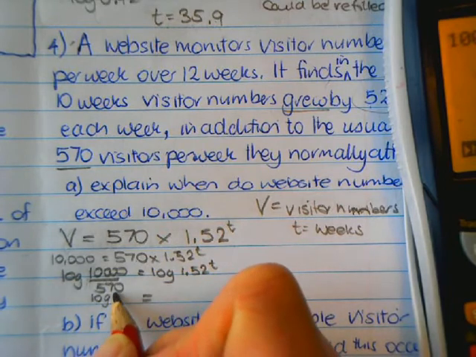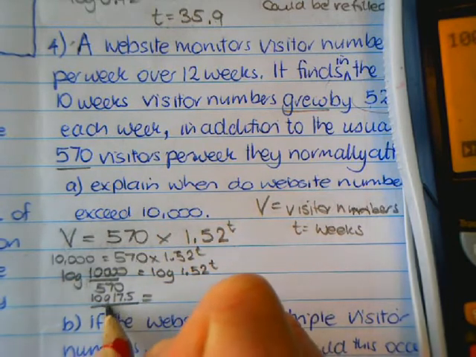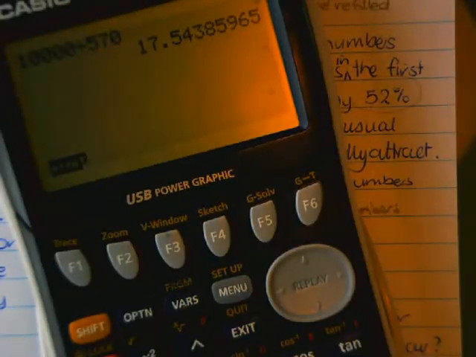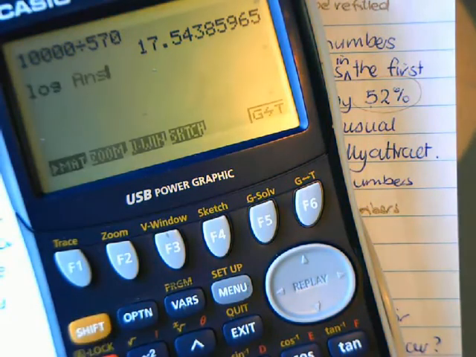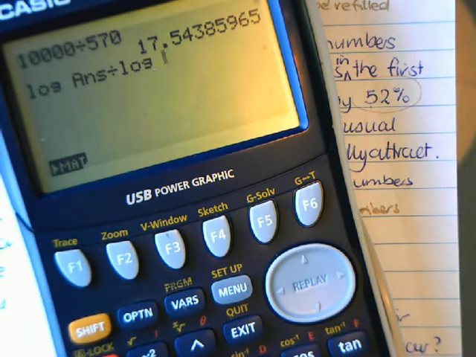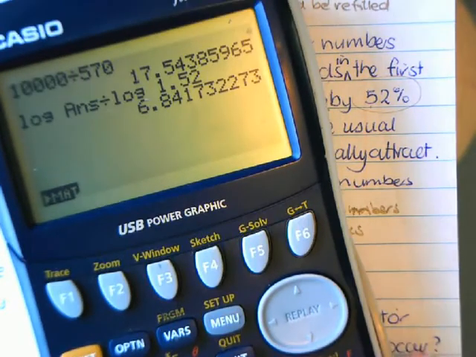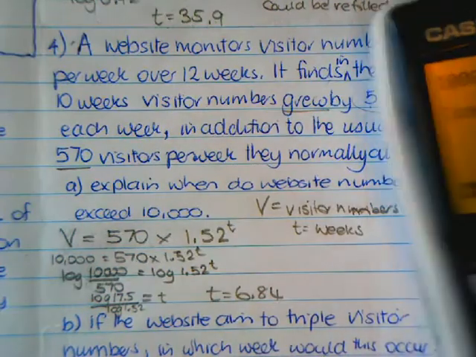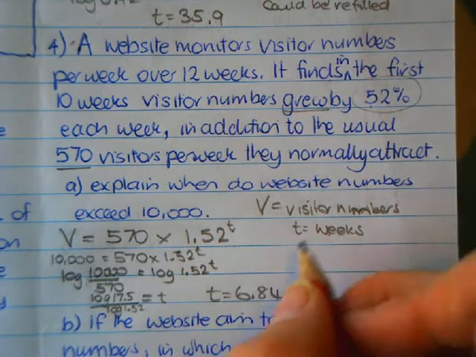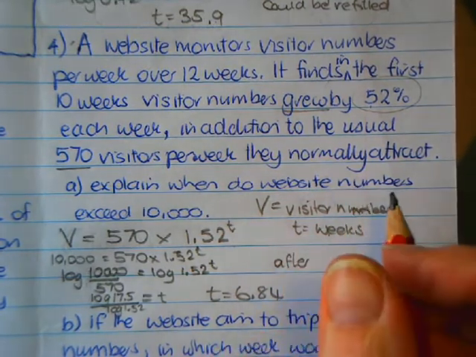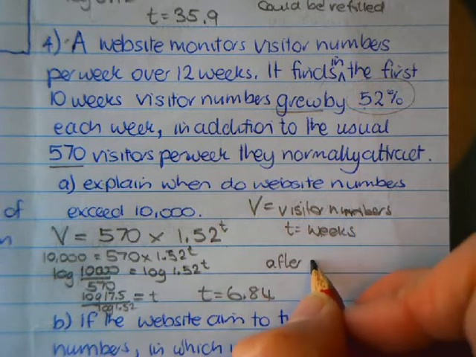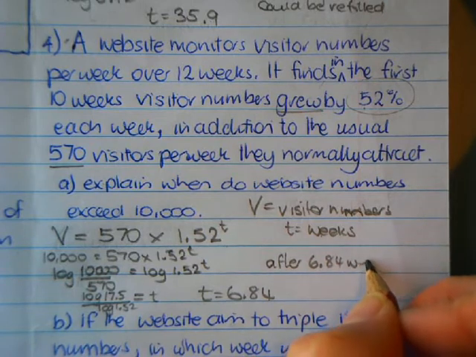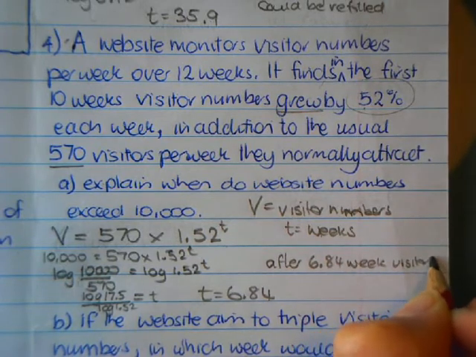And actually I'm going to calculate that, 10,000 divided by 570, equals 17.54, and don't take that number off your calculator. Log 17.5 divided by log 1.52 equals t. So we're going to do log the answer divided by log 1.52 equals 6.84. t equals 6.84.